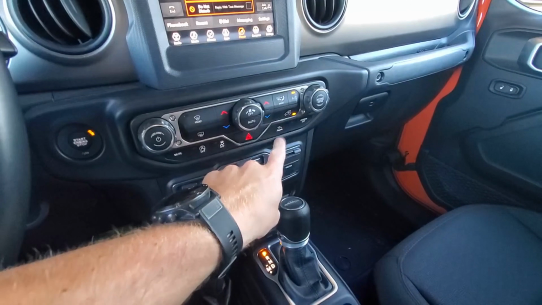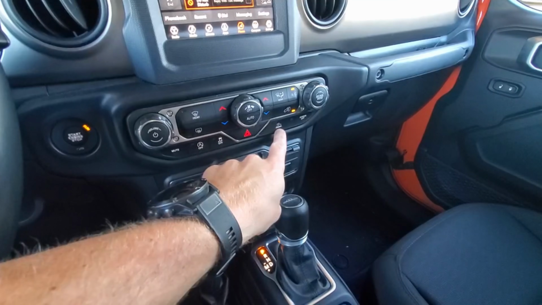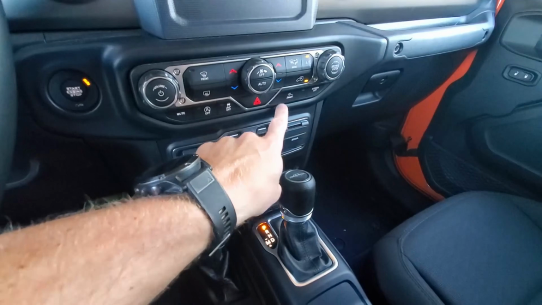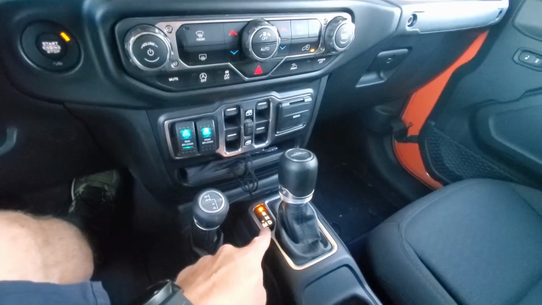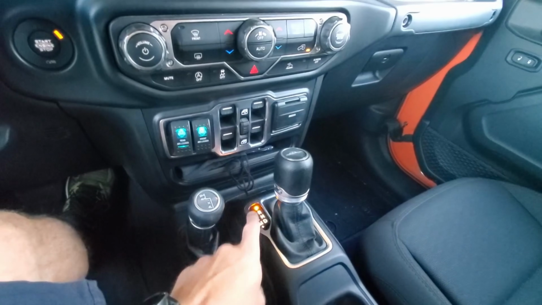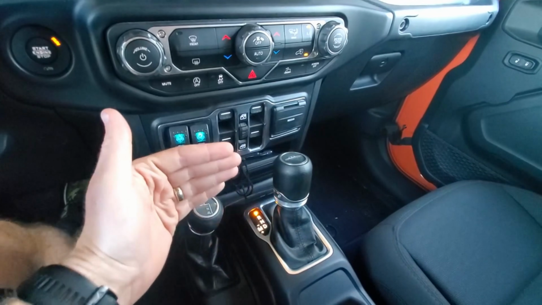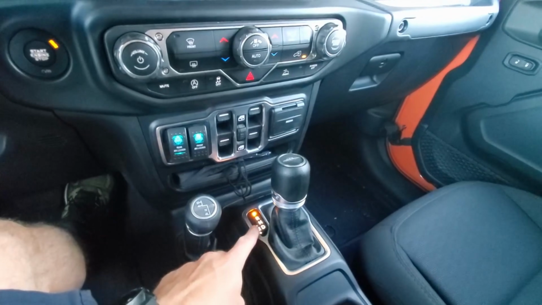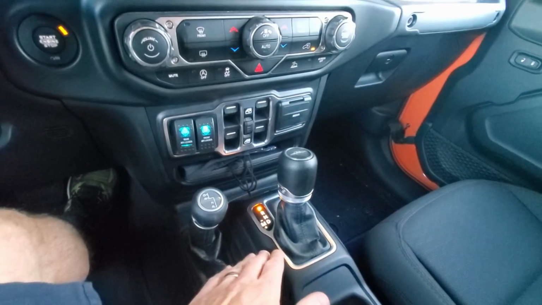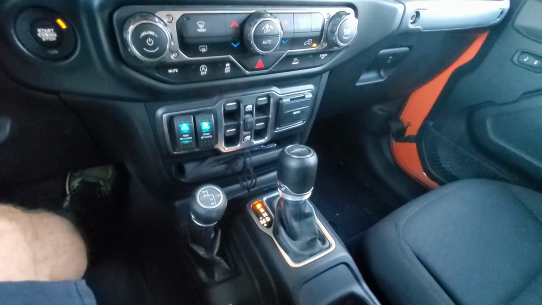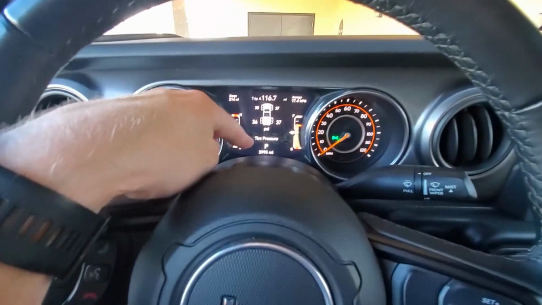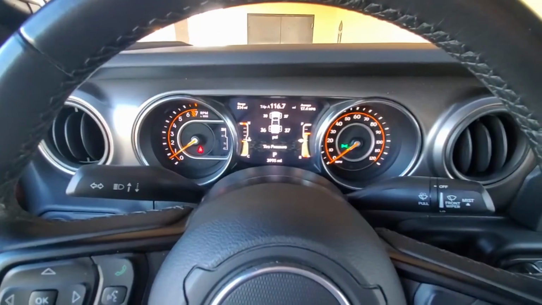A lot of people call it the hill descent, but this is actually a crawl mode. And this allows you to, once you switch into this, it turns this manual mode from M to just 1. And it'll say 1, 2, 3, or 4. It's actually using your brakes and your engine speed to control the speed. So it's a very smart system. It's all electronically operated. It's kind of like the Jeep has a mind of its own and will maintain a certain speed that you set based on what that indicator says.